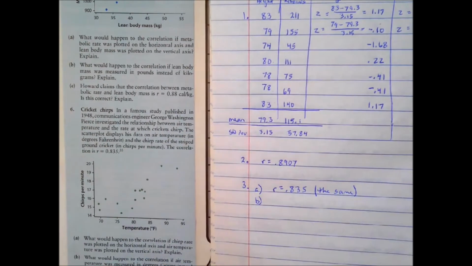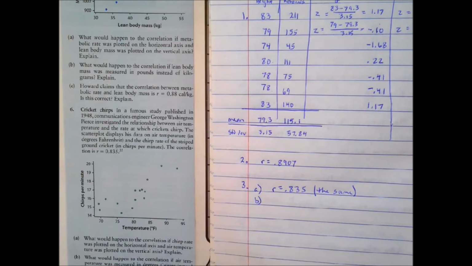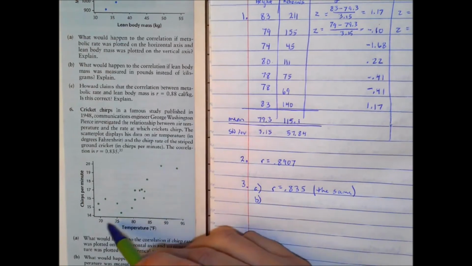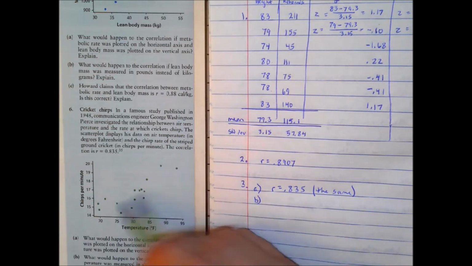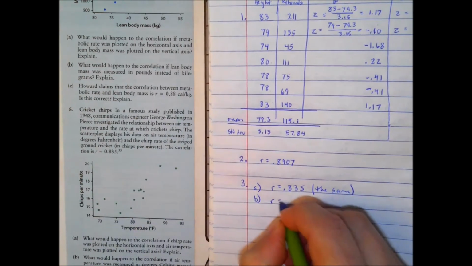Part B, what would happen to the correlation if the air temperature was measured in Celsius versus Fahrenheit? So we have Fahrenheit. What if we change this to Celsius? Well, the graph would look a little different. We might have a different slope to it, but our correlation will stay the same.